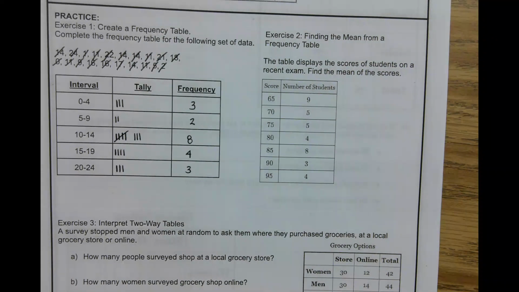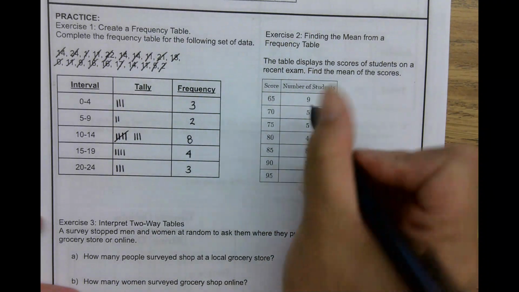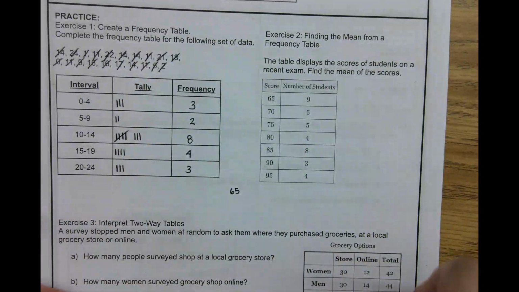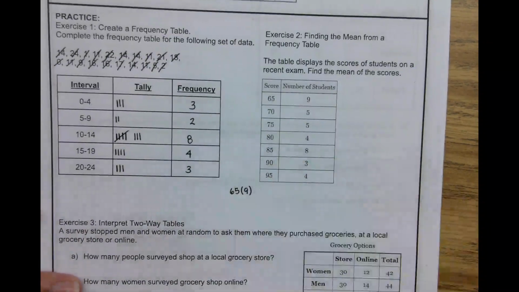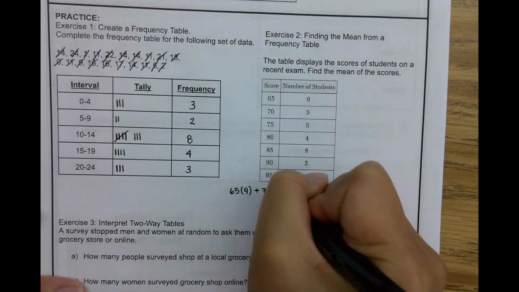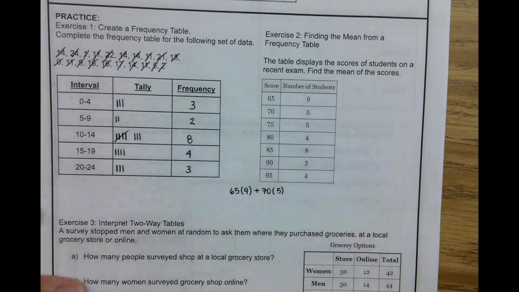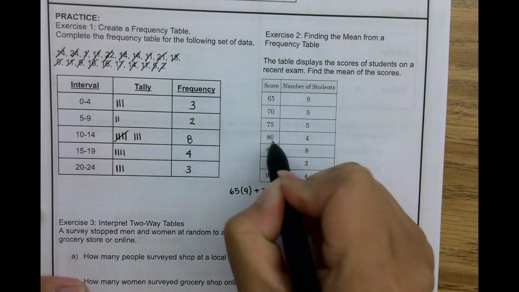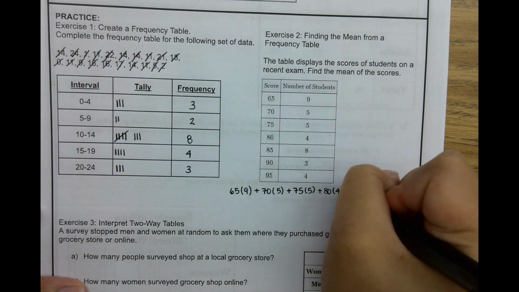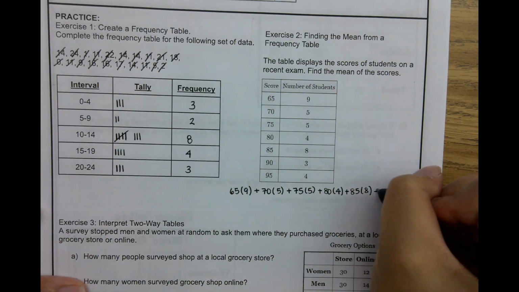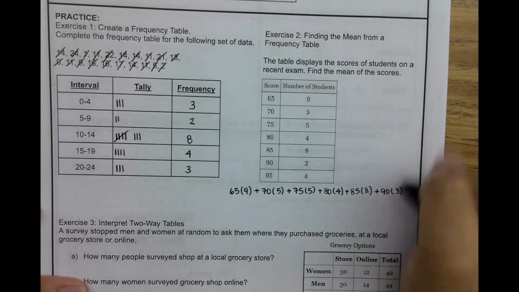So let's find the mean. The mean is the sum of all of our numbers divided by however many we have. So 65, there's 9 of them. Instead of writing 65 plus 65 plus 65, and so on 9 times, I can write 65 times 9. Then I have 5 students who got a score of 70, so I can just do 70 times 5. So 75 times 5. Then 80 times 4, plus 85 times 8, and 90 times 3, and then 95 times 4.